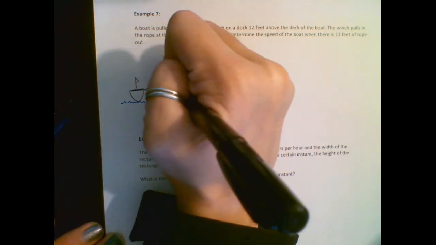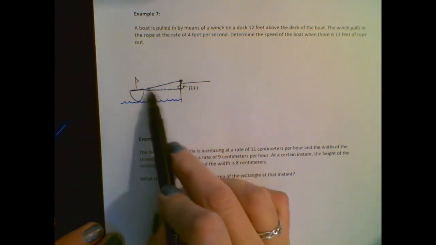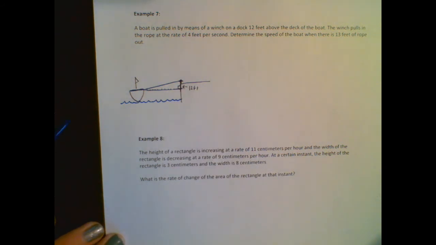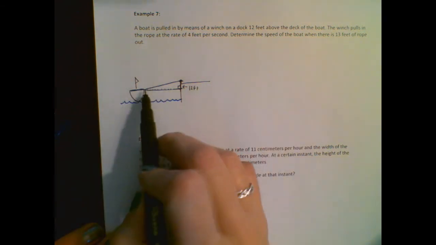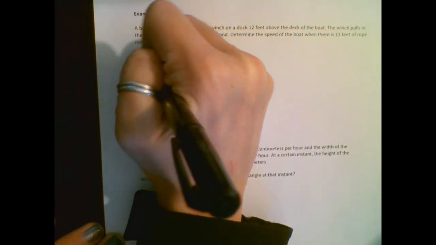I know it doesn't look like that very well because my triangle is a little bit small, but here's our triangle. So we know that the height of our triangle is 12 feet. It's telling us that the winch pulls in the rope at a rate of 4 feet per second. So what's happening is that this rope that's attached to the boat and the winch is actually being pulled in.